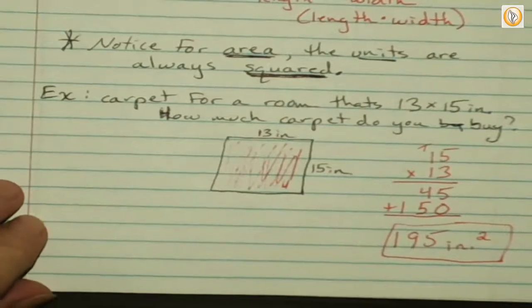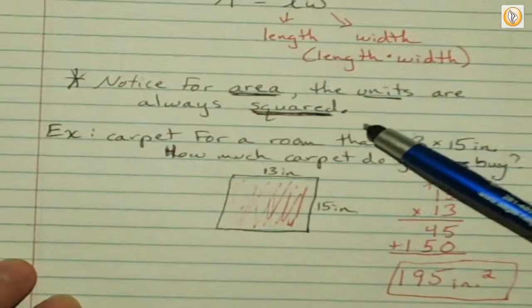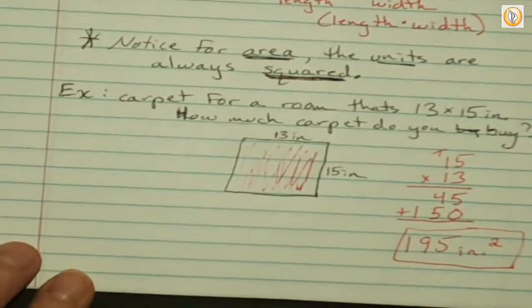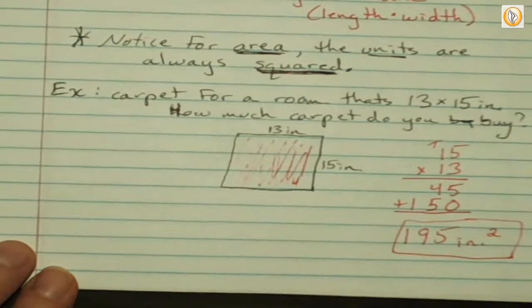Wait, what is squared, or like, what does it mean? A square. When you're dealing with area, the units are always squared. And when we do volume, it's always going to be cubed. Squares on the floor, or the square. Okay, does everyone have this?